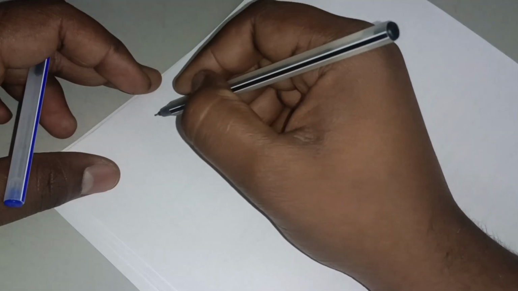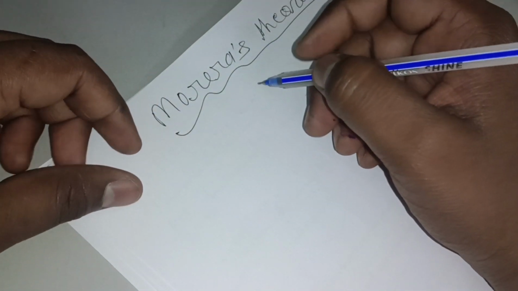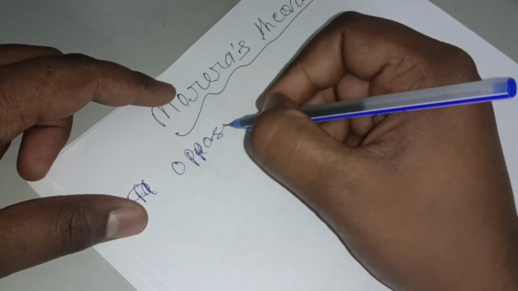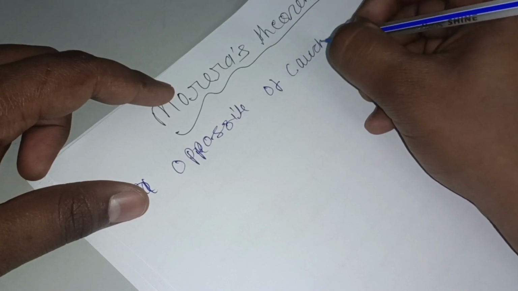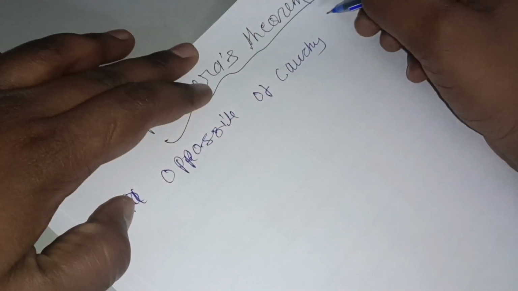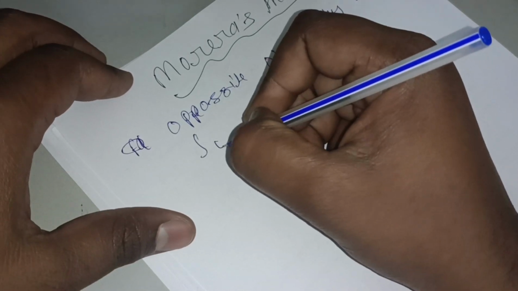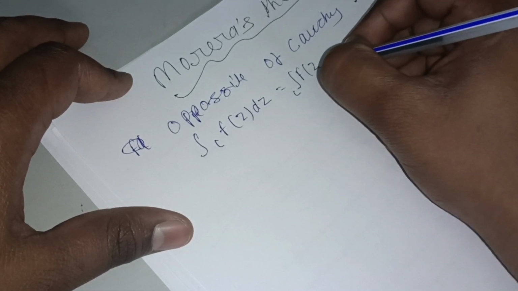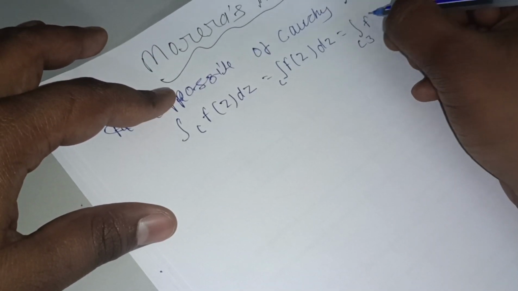One more topic remaining, that is Morera's theorem. Morera's theorem: if f of z is continuous, the statement is just the simple opposite of Cauchy's theorem. Okay, so integration over c of f of z dz.